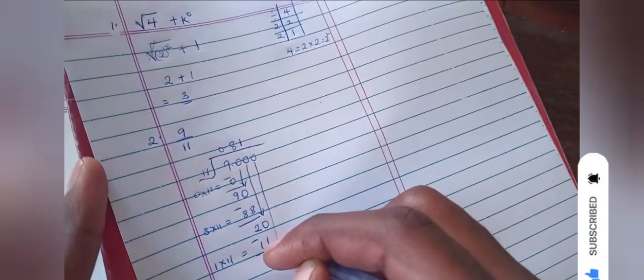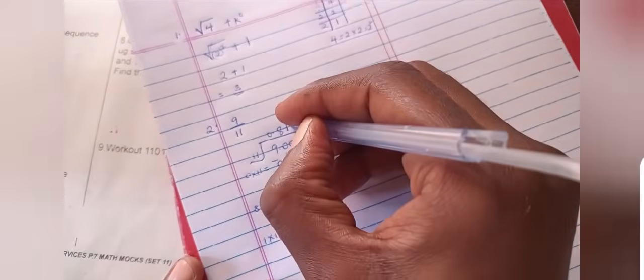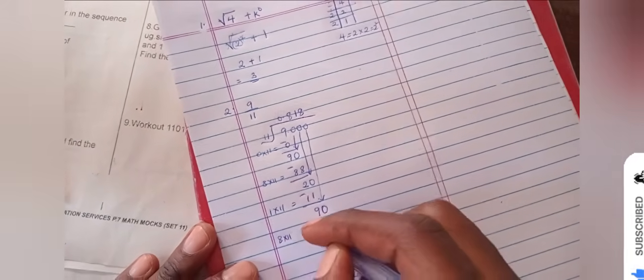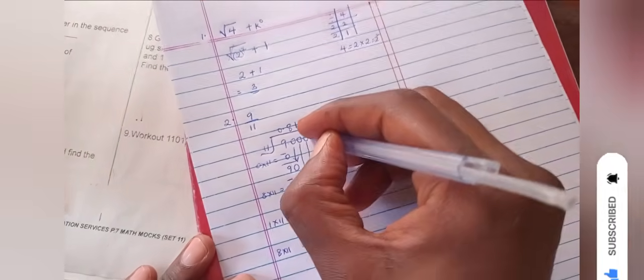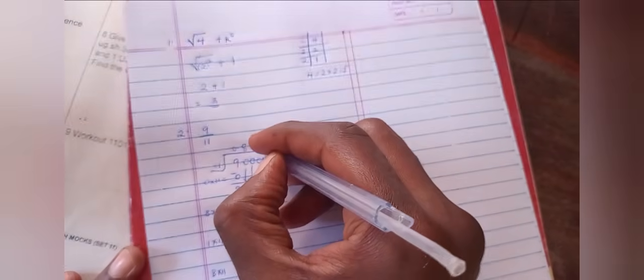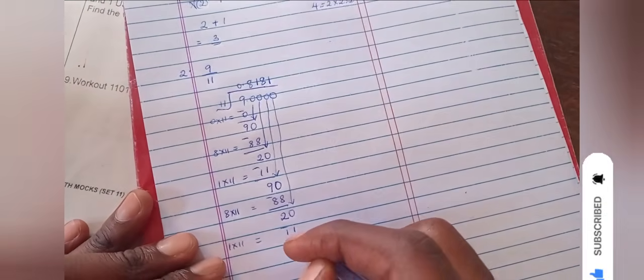Again, I put a 0 here and I carry. So this will become 90. Divide by 11, it is 8. When I say 8 times 11, I get 88. When I subtract, it is 2. I can add another 0 perhaps, and I bring it here, and it is 20. 20 divided by 11, it is 1. 1 times 11 equals 11. When I subtract, it is 9.